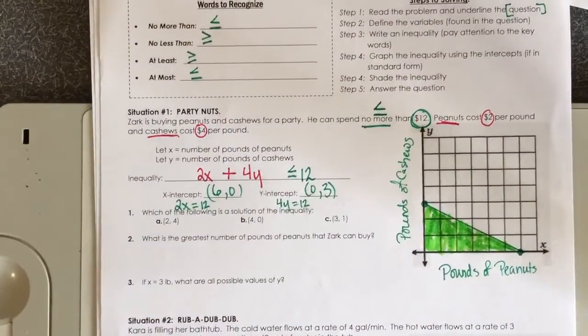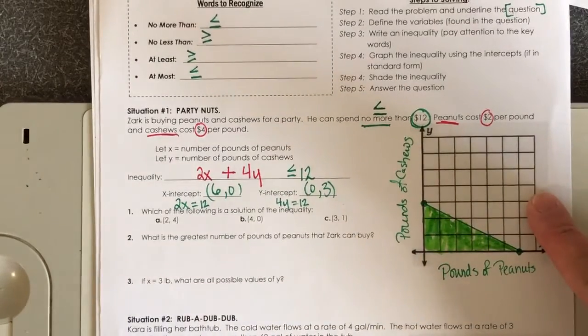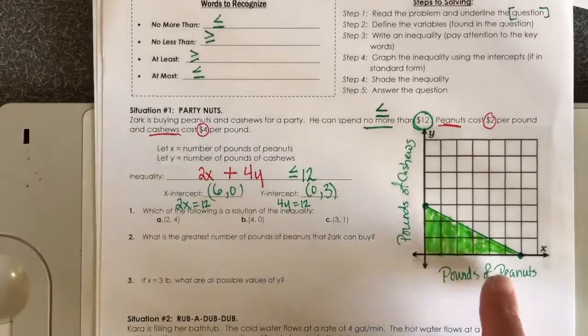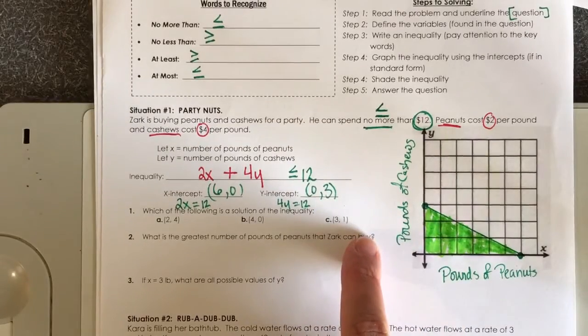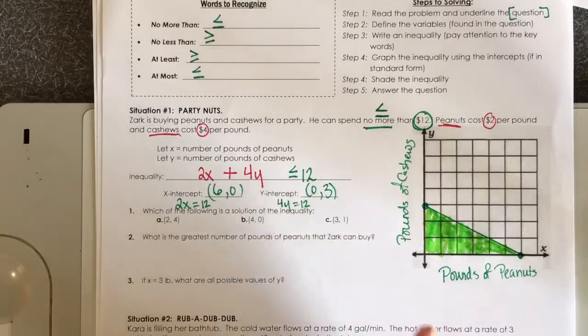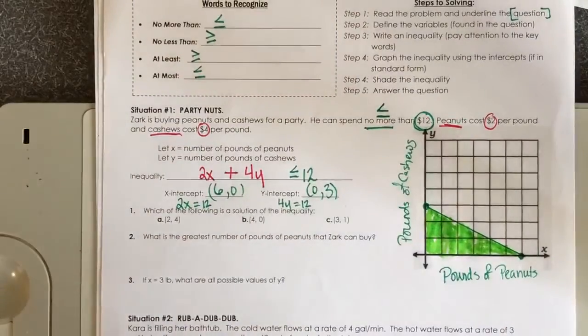So if I only have one inequality graphed, why is this a system? Where do the other inequalities come from? Well, notice what coordinate plane I'm using. Notice how I'm only using the positive quadrant. Well, the reason why is because there's no way I can have a negative amount of pounds for cashews and a negative amount of pounds for peanuts. So my pounds has to be 0 or more, which is why I'm working in the positive quadrant.